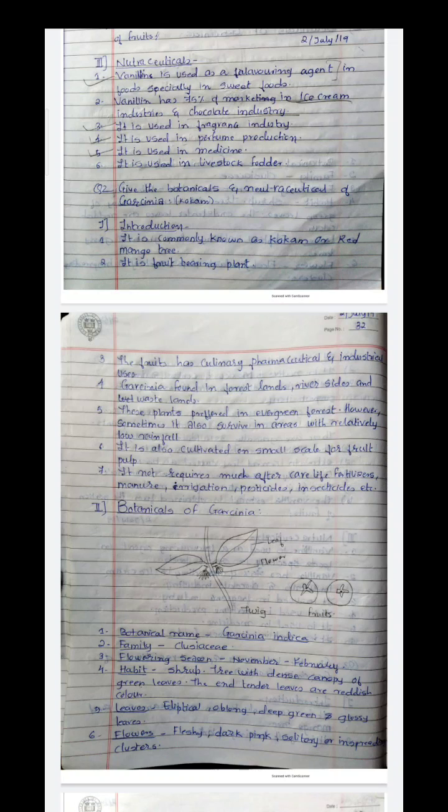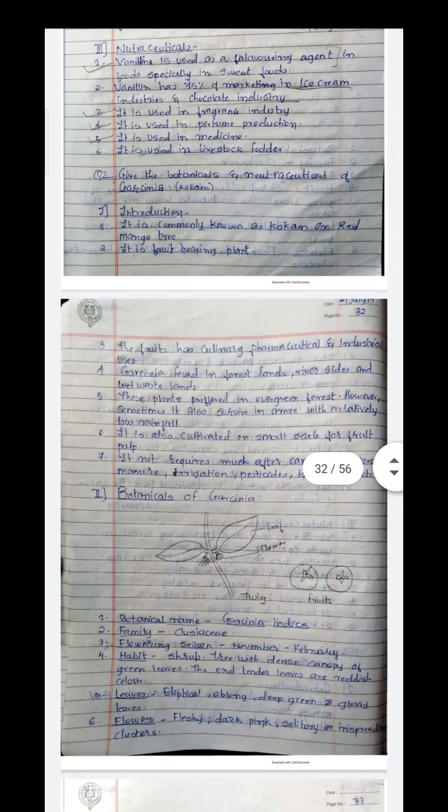These garcinia plants are found in forest lands, river sides and wastelands. Specifically, these plants do not require conditions like fertilizers, manures or irrigation, etc.